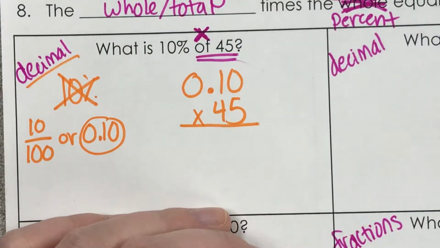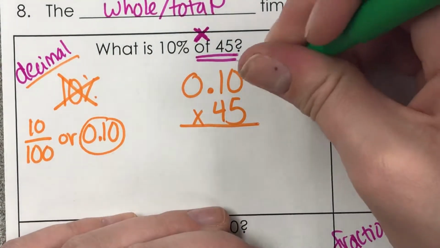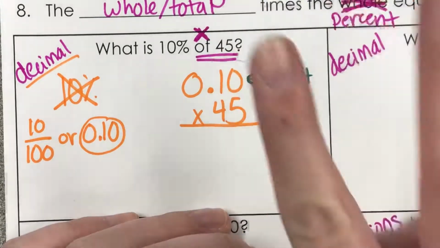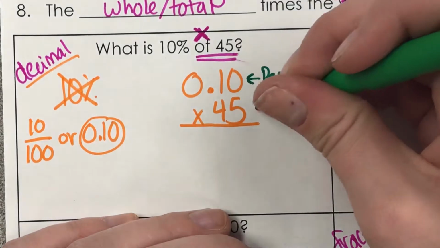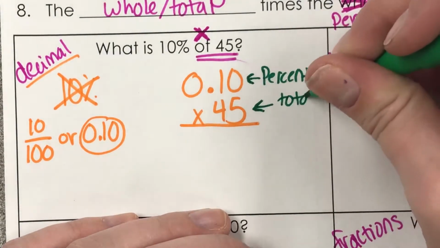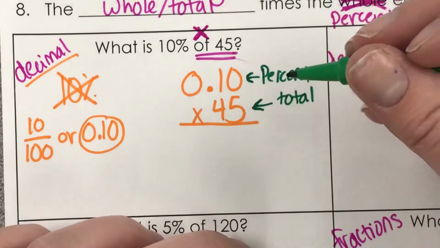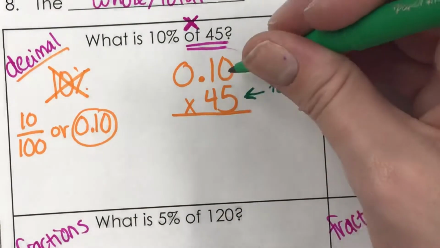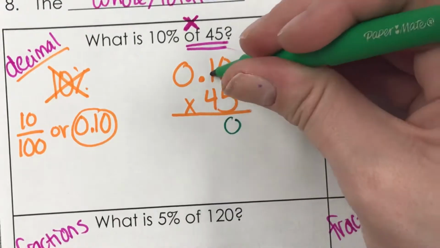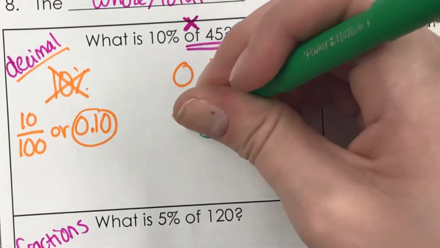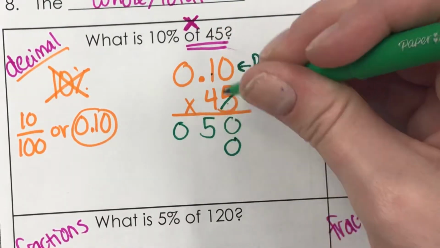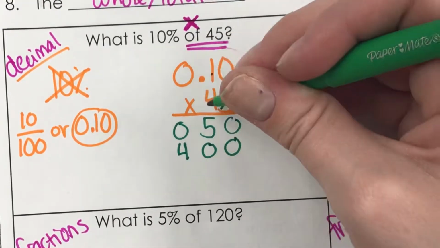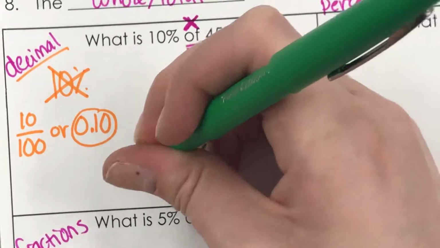45. Again, I have my percent, but now it's written as a decimal. It's not a pretty percent. And then I have my total. So now I'm just going to multiply like I ordinarily would with decimals in the factors. 0 times 5 is 0. 1 times 5 is 5. 0 times 5 is 0. Tic-tac-toe. 0 times 4 is 0. 1 times 4 is 4. 0 times 4 is 0. Add them up.